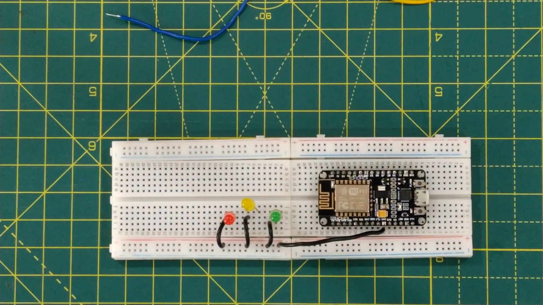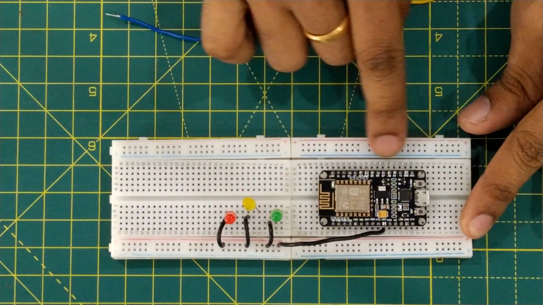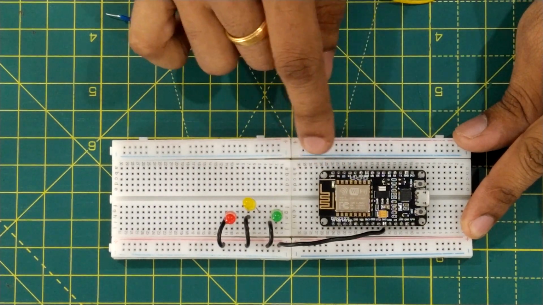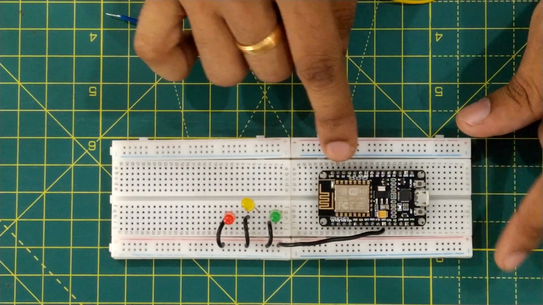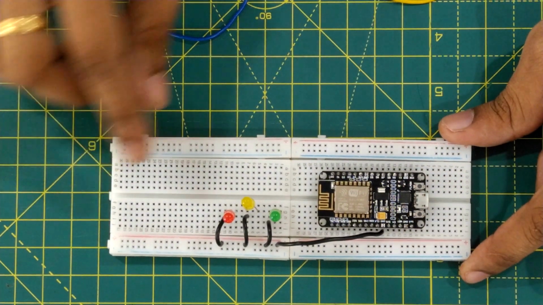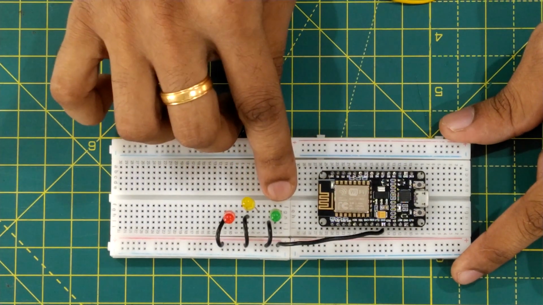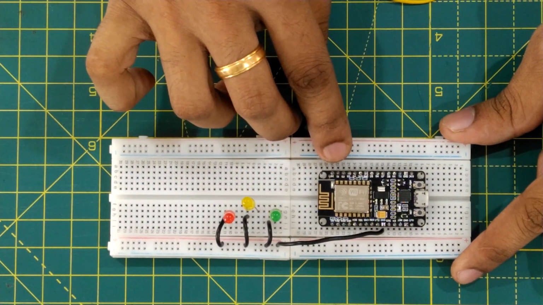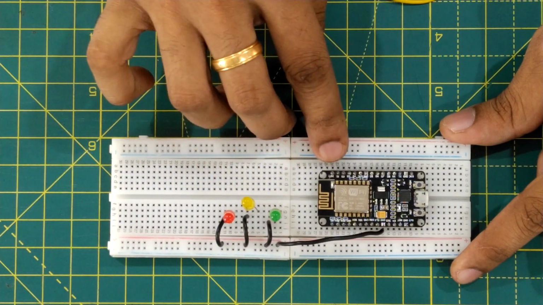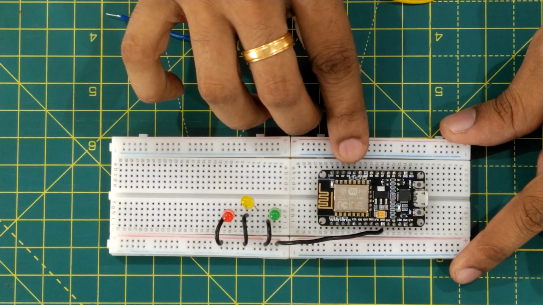That's it. Now I'm going to connect all my positive to digital pins of my NodeMCU. Just like Arduino, we have few digital pins here, and there is only one analog pin in NodeMCU. If you look into the board, you will understand that. So what I'm going to do is wire all my positive to D0, D1, D2. That is, my green should go to D0, yellow to D1, and red to D2.